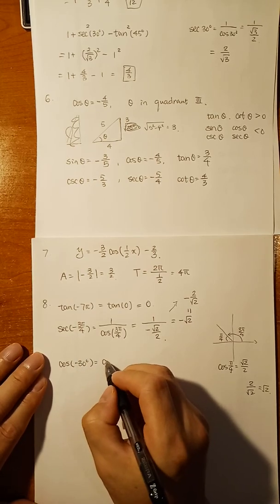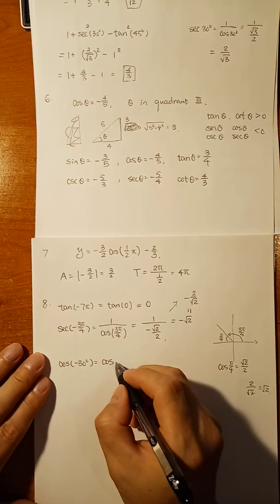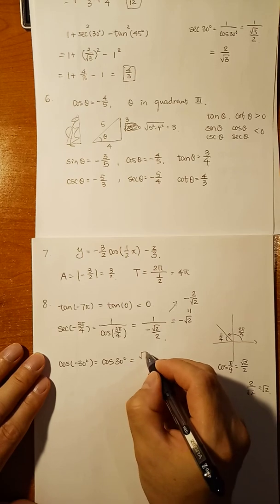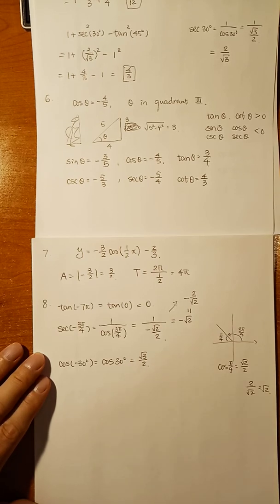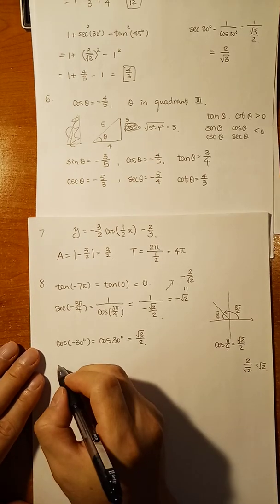And then cosine of negative 30 degrees. Again, cosine is an even function. When you have a negative sign, you just remove it. You just get cosine 30 degrees. Cosine 30 degrees is square root of 3 over 2.